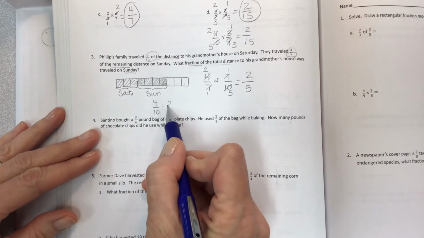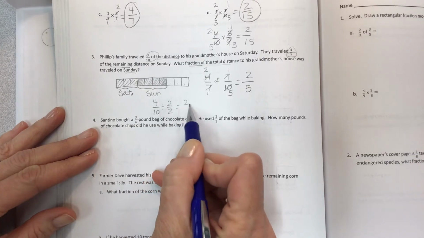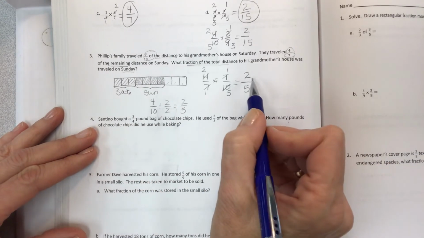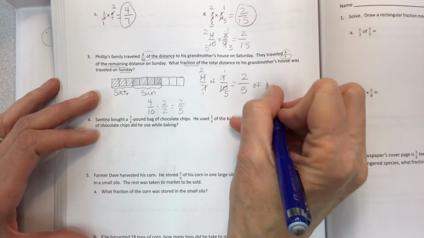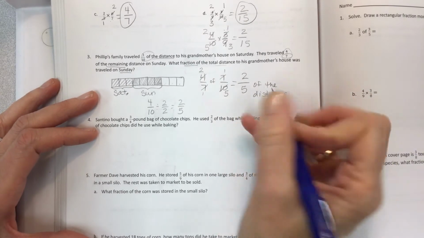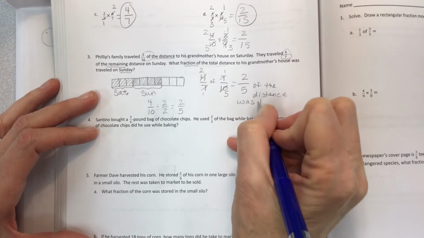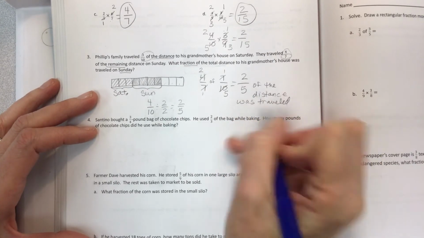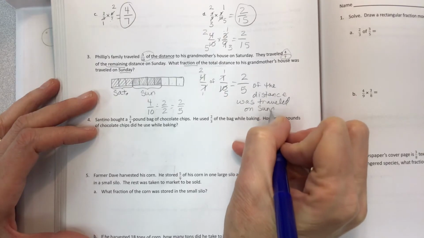But you can simplify this answer. It's basically what we're doing here. And so 2/5 of the distance was traveled on Sunday.